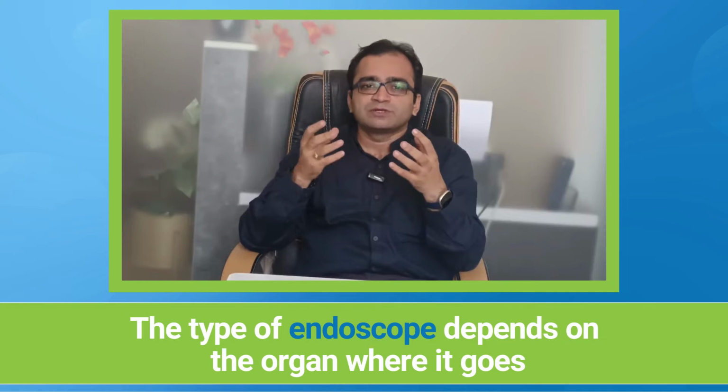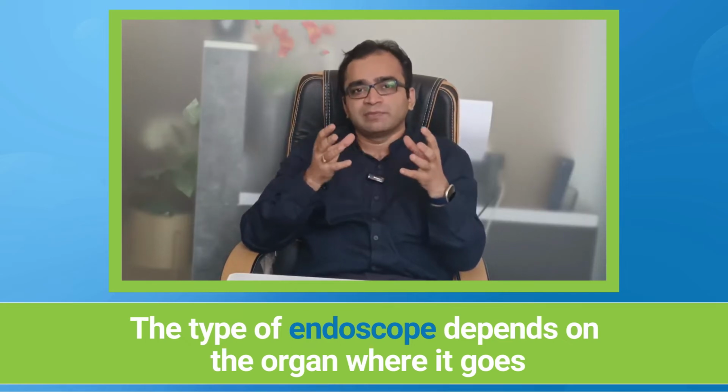And what kind of endoscopes do you have? So basically endoscopes depend on whichever organ they go into. A respiratory medicine or chest physician will have something called a bronchoscope, where you'll have a tube with a camera inside which will go inside the lungs and see what exactly is the lungs' focus.